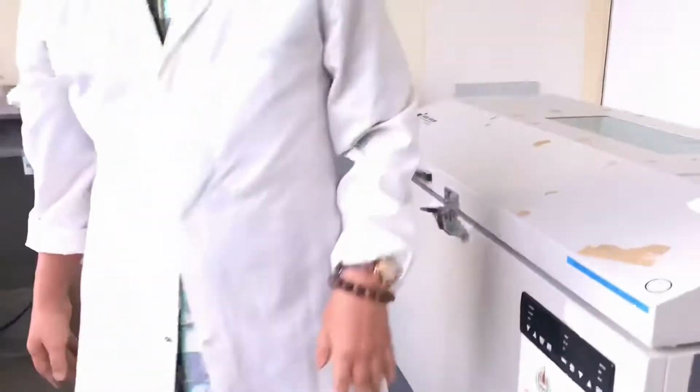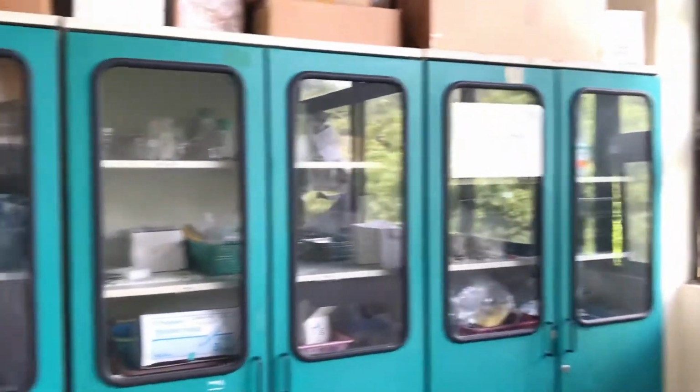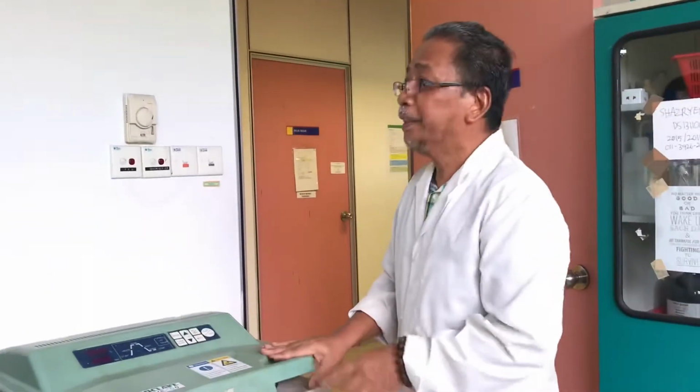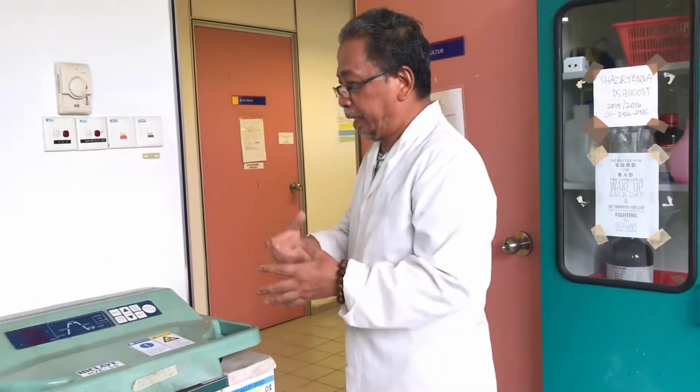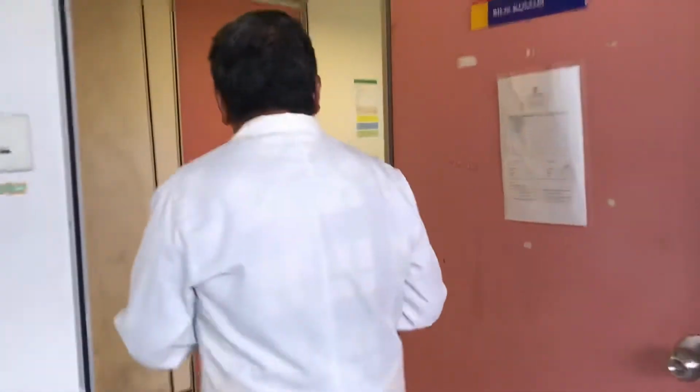So they will wash here, and this is the postgraduate students' cabinet. They have their own cabinet. They make their own key. This is, I'm not sure whether it's the autoclave. All the glassware and the media, you have to autoclave because we want them to be free of microorganisms. We don't want our experiment to be contaminated from the environment. So all the glassware and media must be autoclaved.